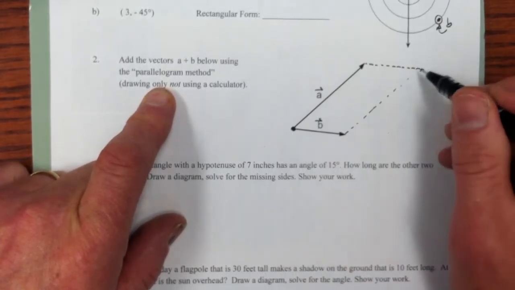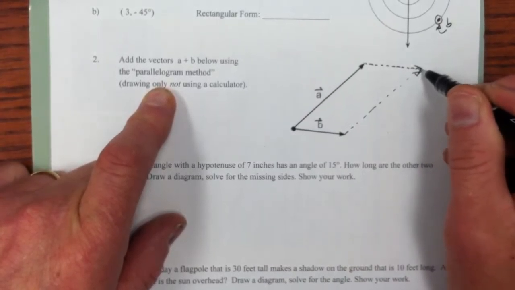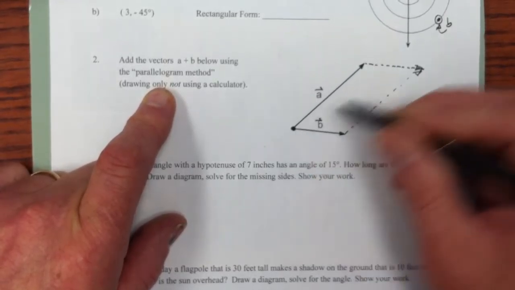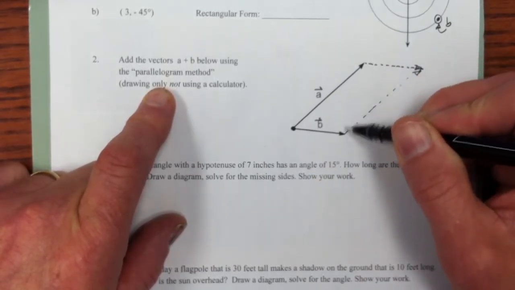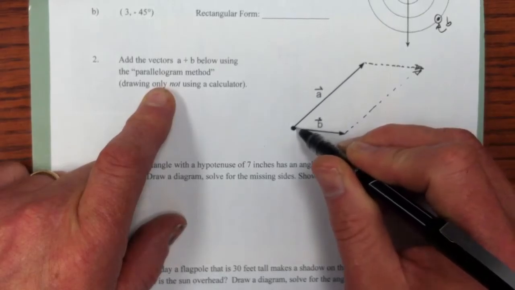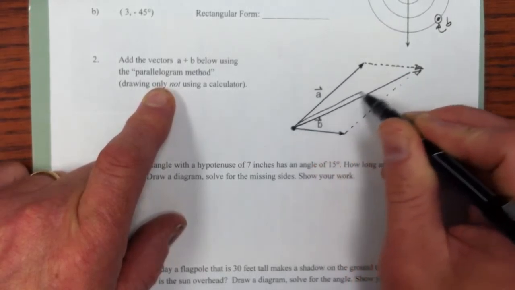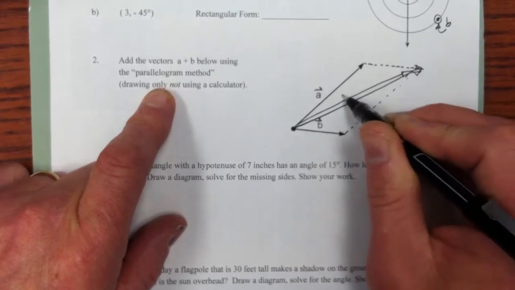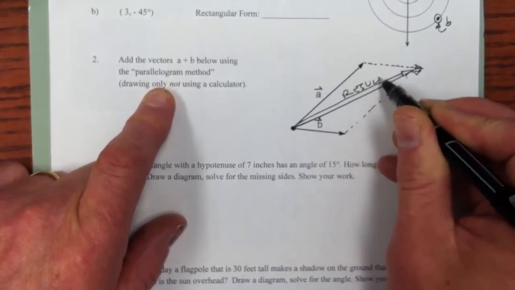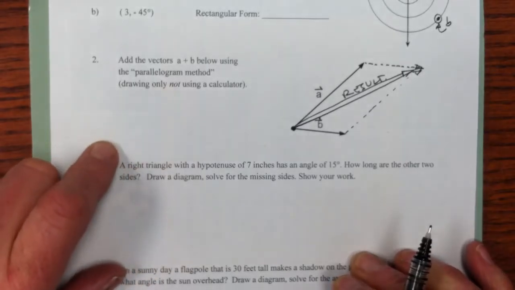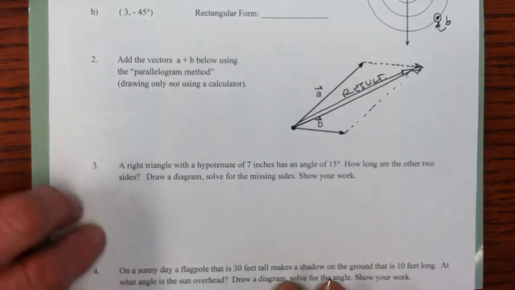So I draw a parallelogram where these two arrowheads meet. That is the resultant. Sometimes people make the mistake of connecting this diagonal. It is definitely not. It's the tail of the two of them to the arrowheads for the two of them. Here is the resultant, and I will abbreviate that. Okay, that's all you're doing, just drawing a sketch, parallelogram method.